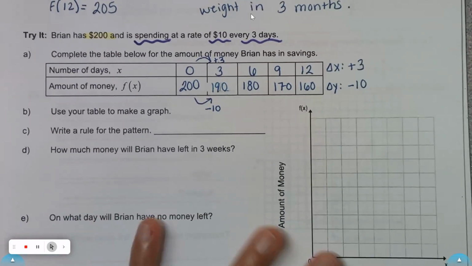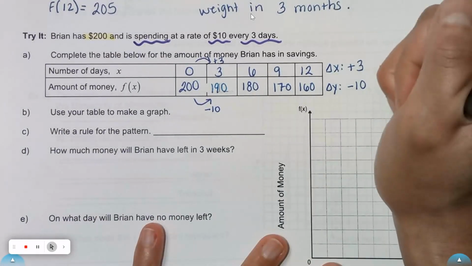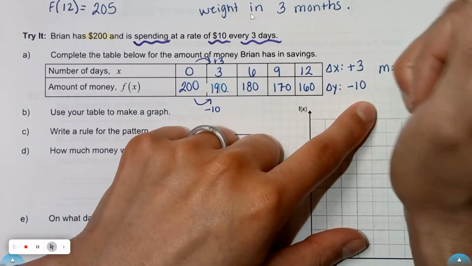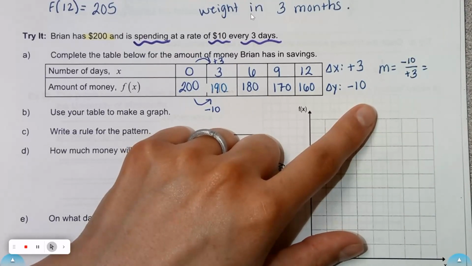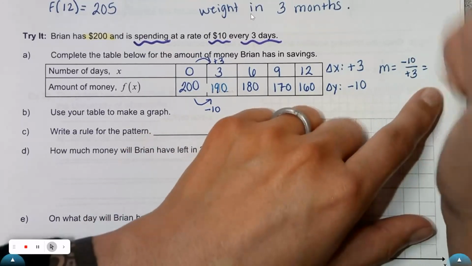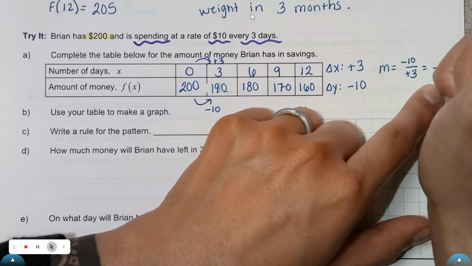All right, when I calculate my m, remember it's y over x, so negative 10 over positive 3. Always check and plug it in. If I plug it into my calculator, it stays the same. So negative 10 over 3.